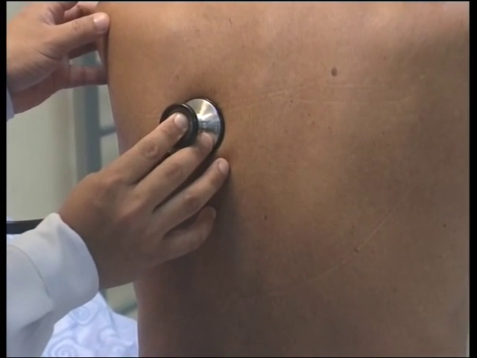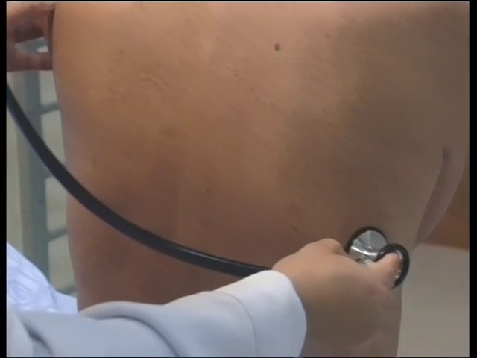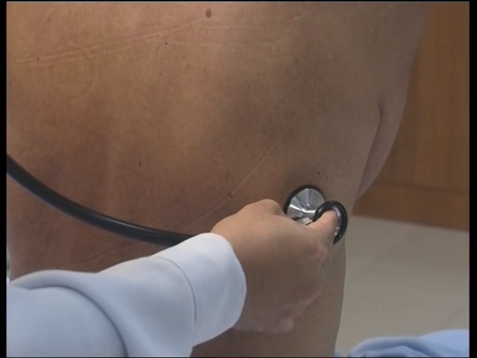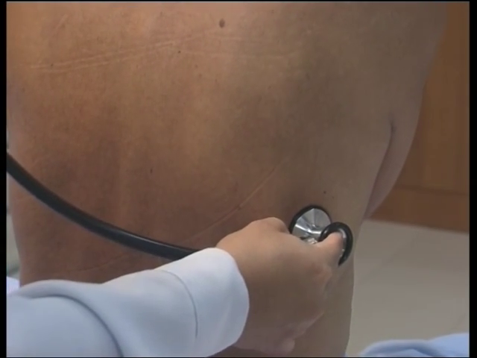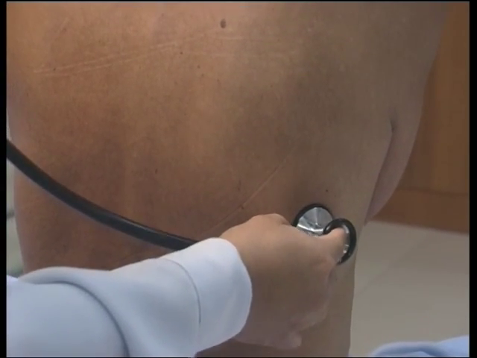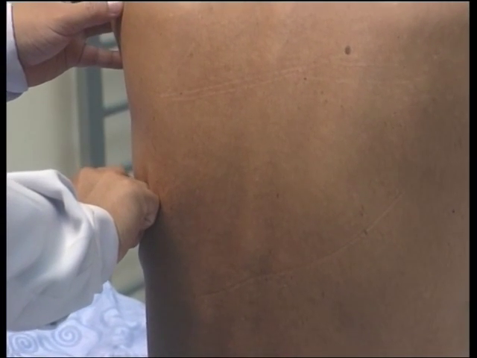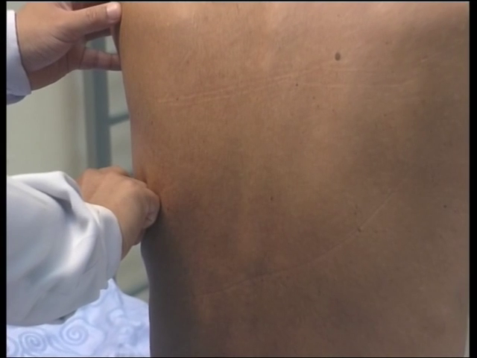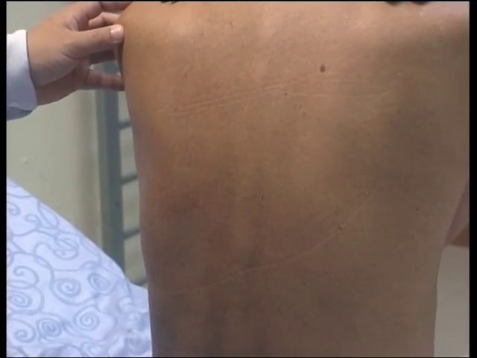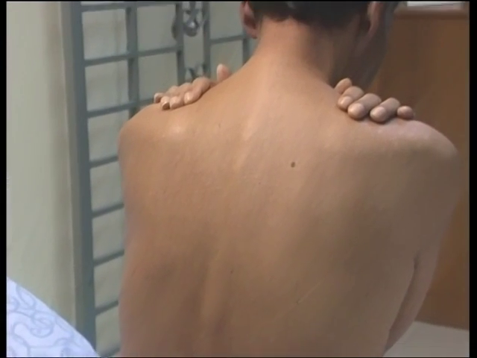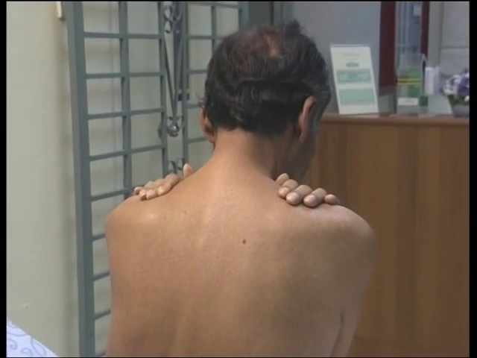Compare both sides. Lastly, do the vocal resonance.